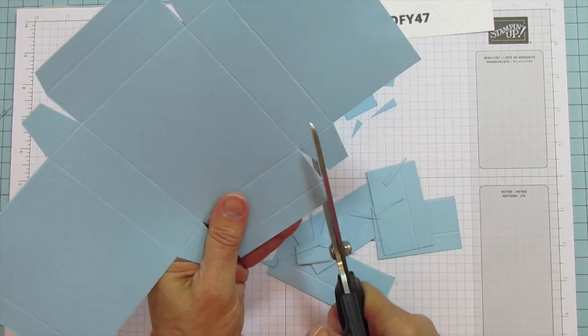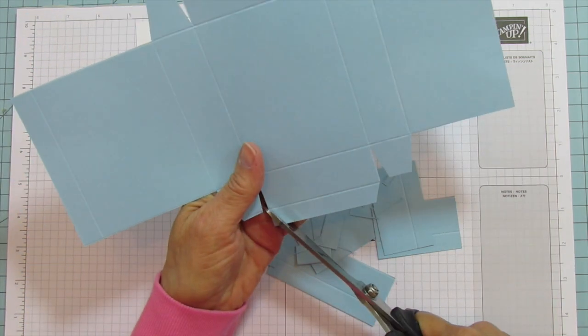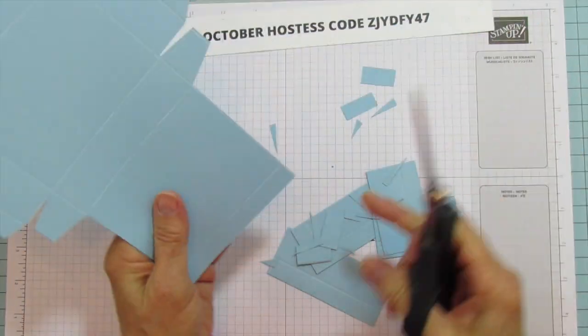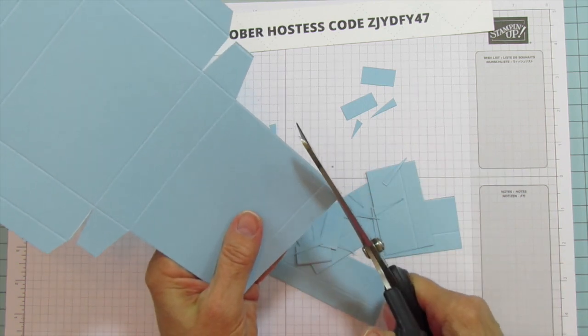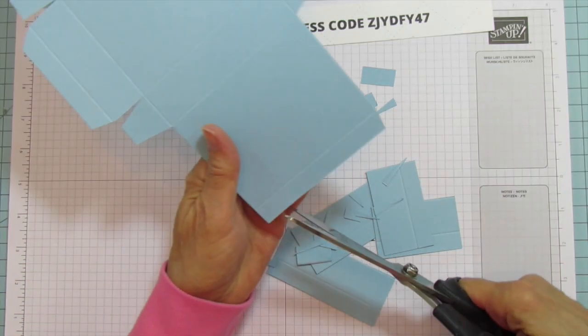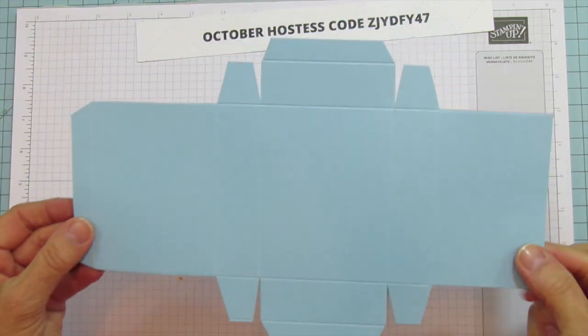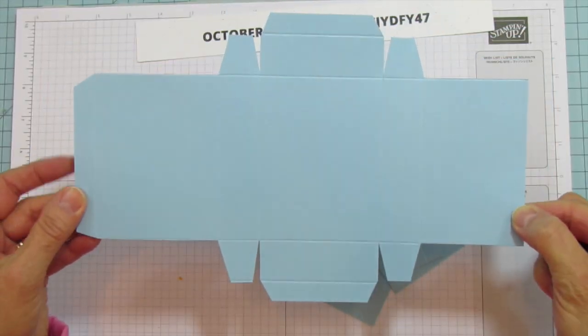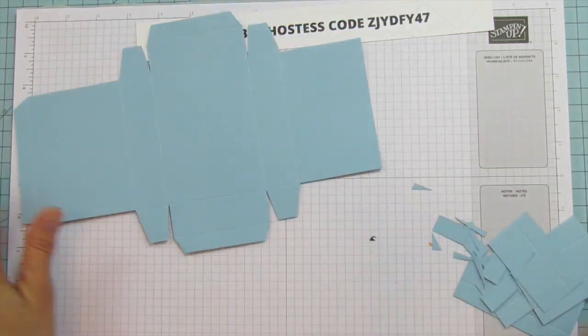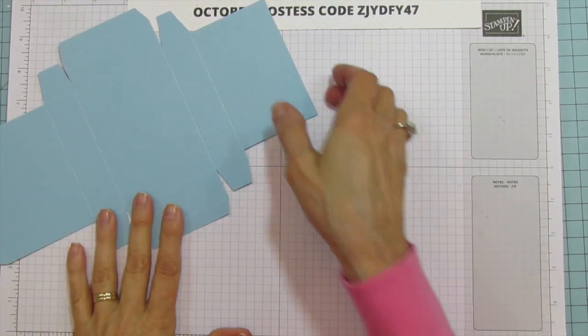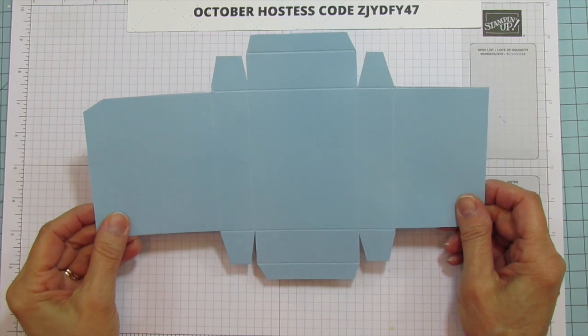And then we're going to cut this in here. This is going to be our glue tab here, but I'm going to cut a little bit off of this as well. And that is all our cutting, so it's going to look like that. Let's clear this mess out of the way. Okay, so we have it all ready now to go.